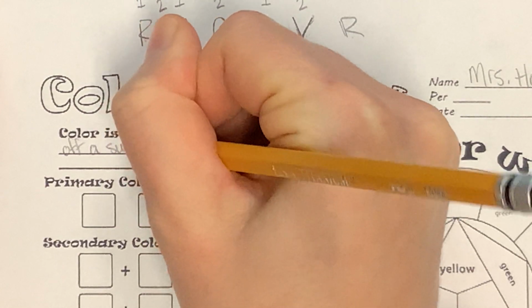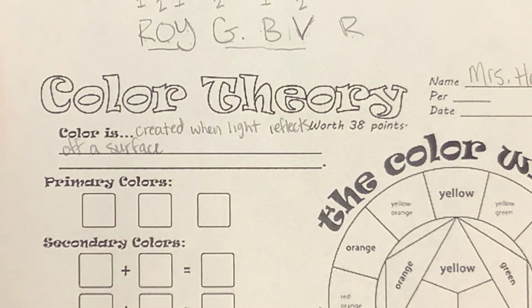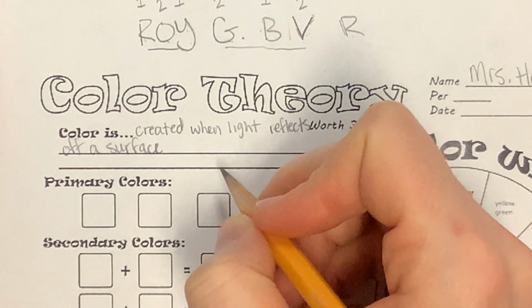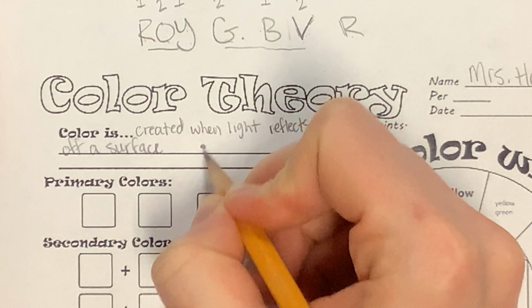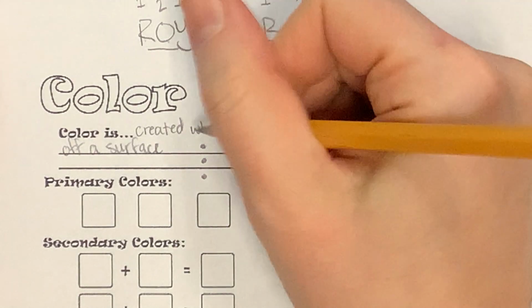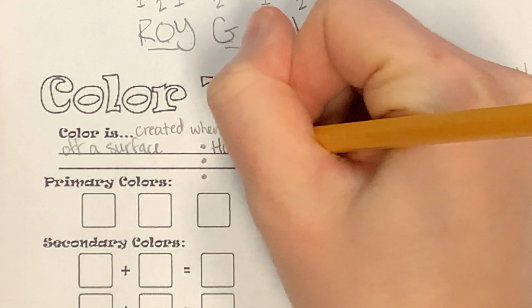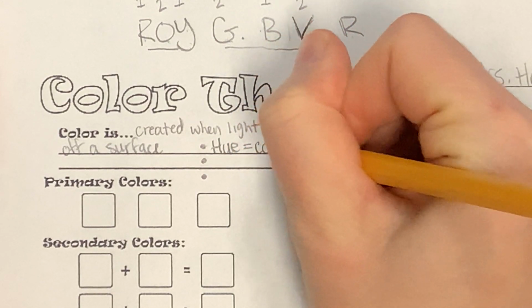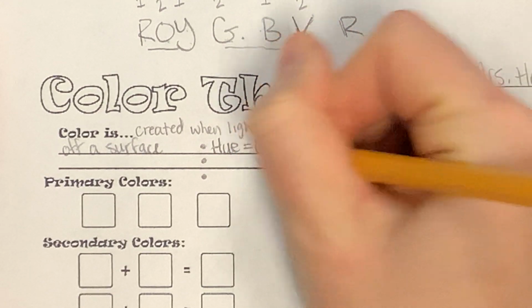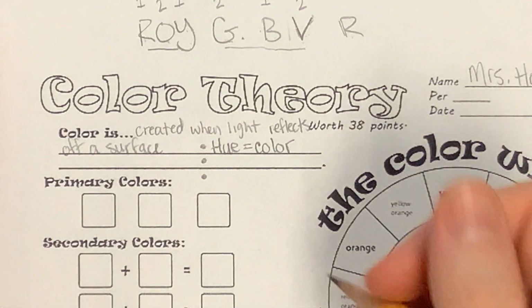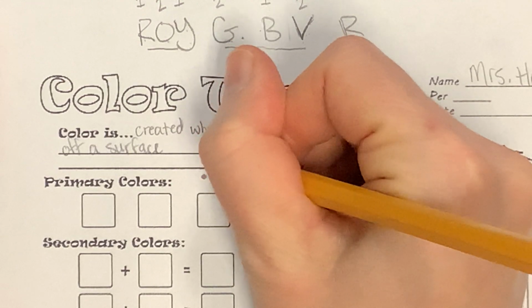And I should have mentioned, you'll notice that I wrote this up a little bit higher. The reason is that I'm going to make 3 little bullet points, because color can be broken down into 3 separate categories. The first category is known as hue. Hue is a nice fancy art term that means color. So if I say that you're wearing a really nice hue today, I'm basically saying you're wearing a really nice color. The next thing about color is its intensity.